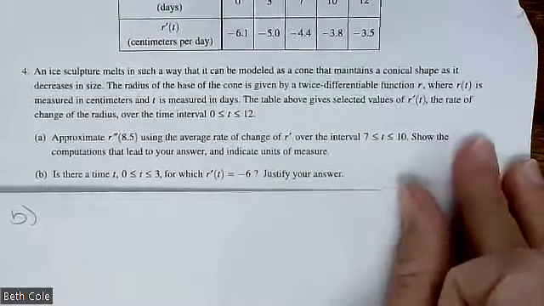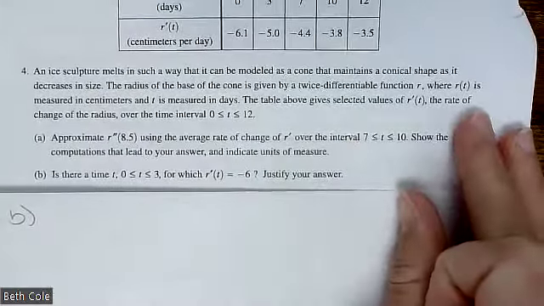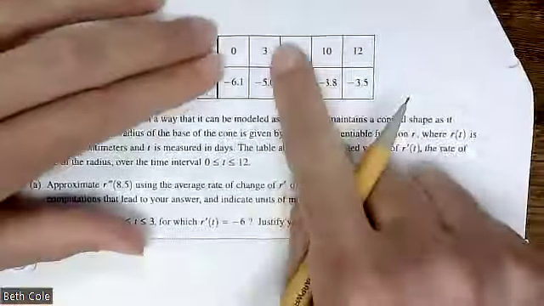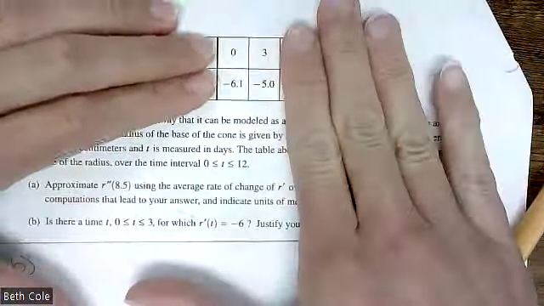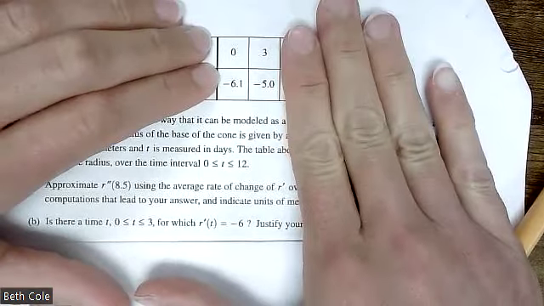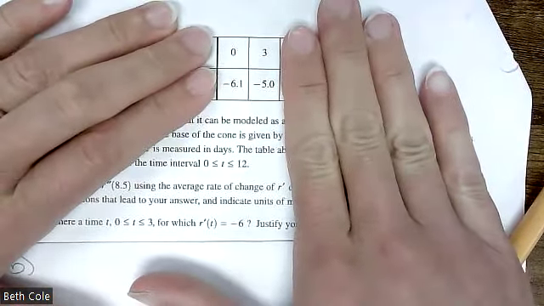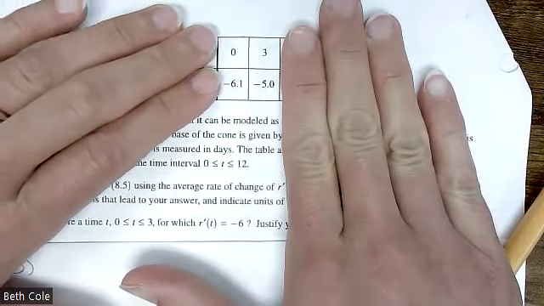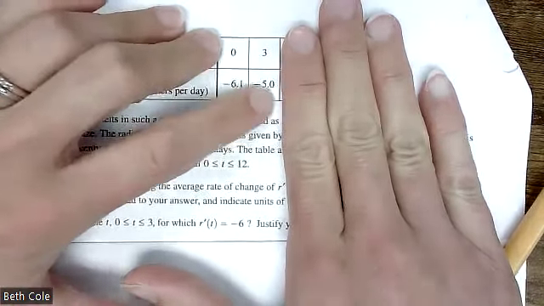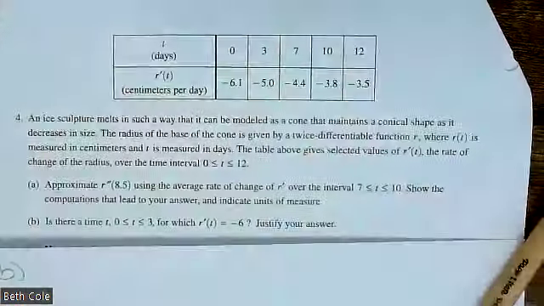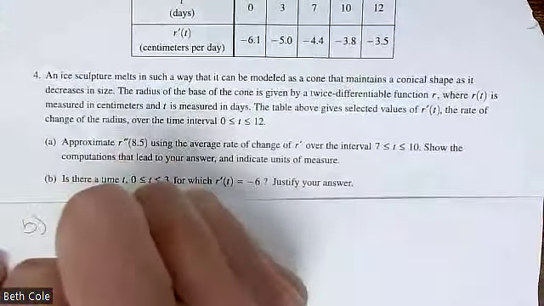It's either going to be mean value theorem or intermediate value theorem. So let's look from 0 to 3. We're just looking at that part. Does this R prime have to equal -6 somewhere in there? The answer is yes. And which theorem is it? Intermediate, because -6 is going to be in between. Good job. Perfect. Nice job. All right, so we're going to say yes.